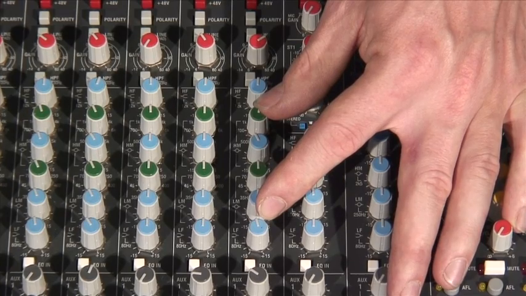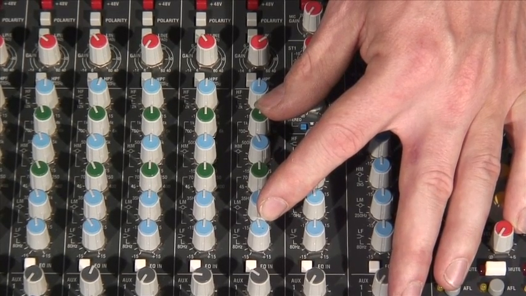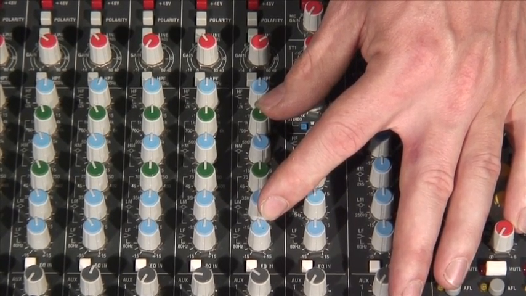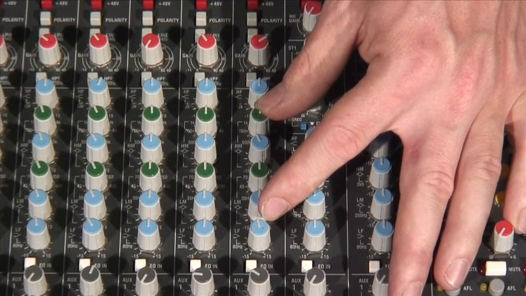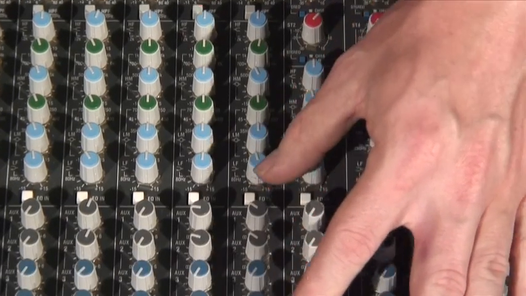This desk in fact has a semi-parametric EQ, meaning that by adjusting these green knobs you can dial in a specific frequency to enhance the sound or to cut one to eliminate feedback.